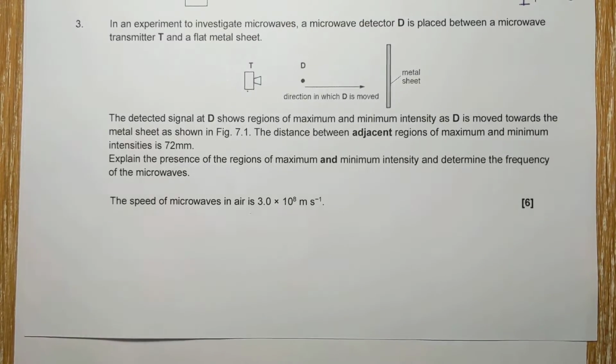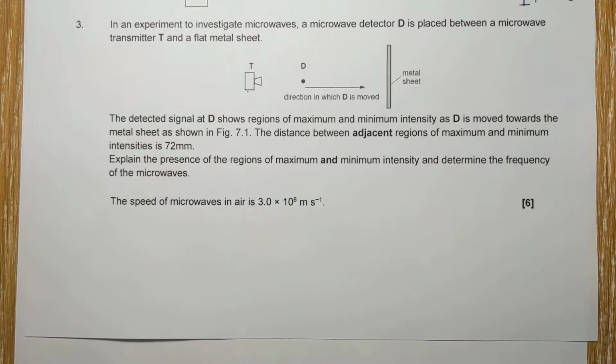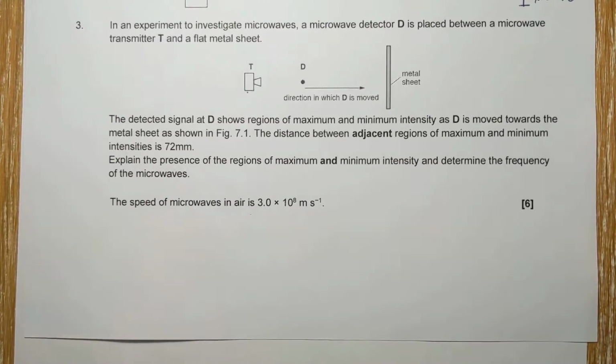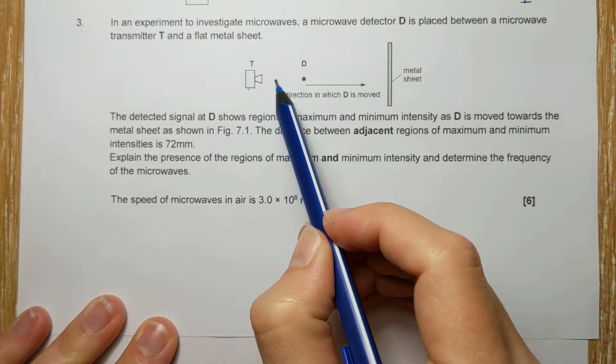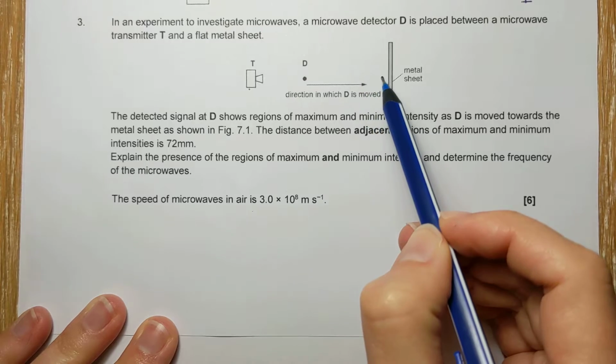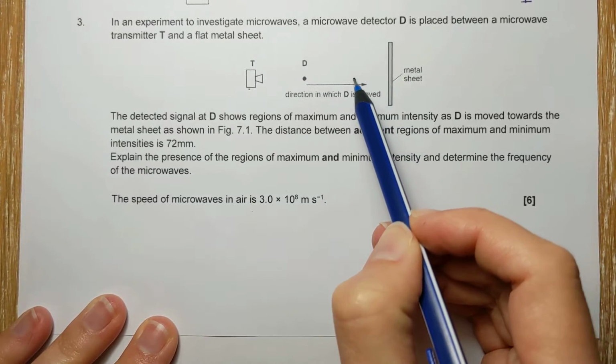Next, we've got a horribly original superposition question. No clues? Have a go. All right, so we've got a transmitter, so the wave is being emitted here, then it's going to bounce off the metal sheet and come back again.